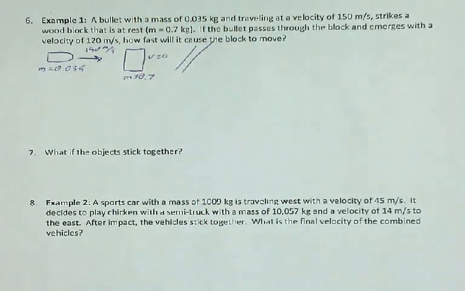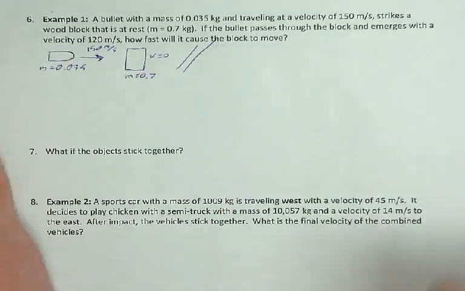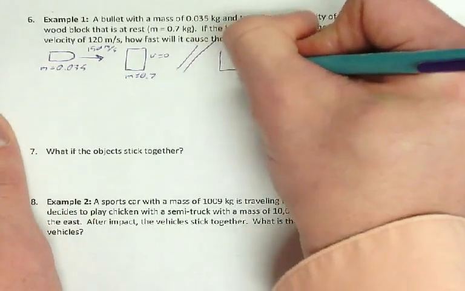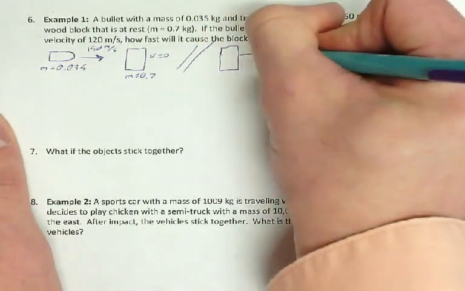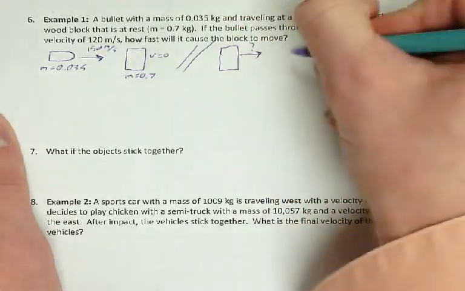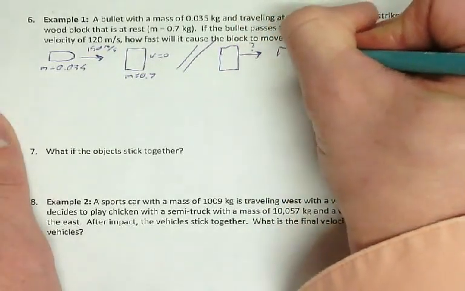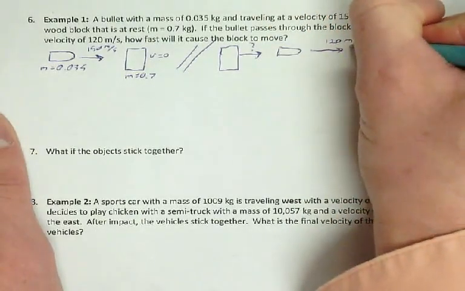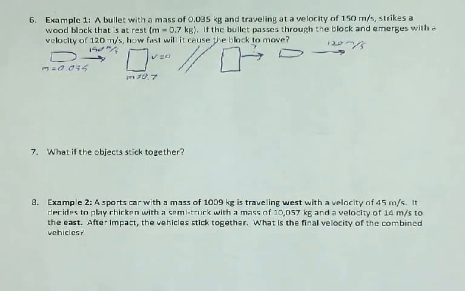Then you have the collision. Then you have the bullet pass through the block. The block is now moving with some speed, but we don't know what it is. And the bullet is moving still, and its speed is now 120. All right, so there's the diagram.